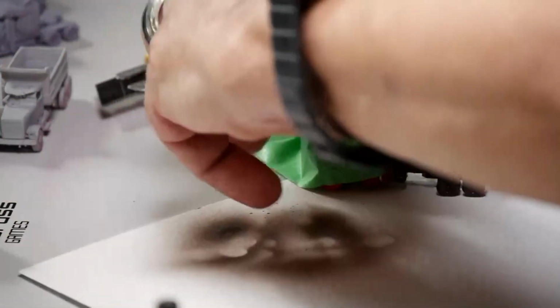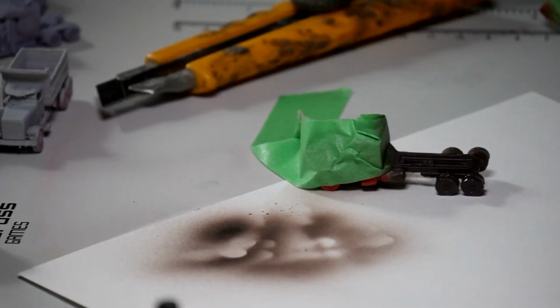And then the bottom. And that goes back there.